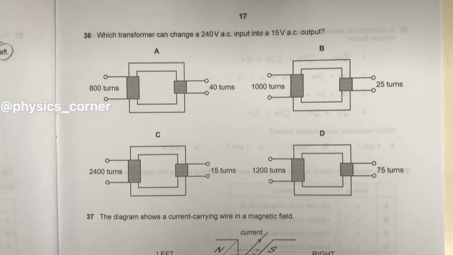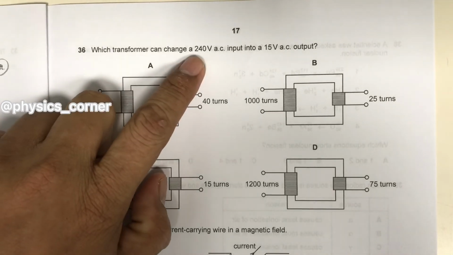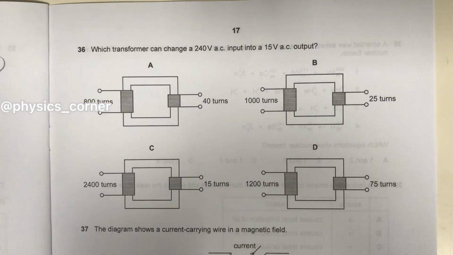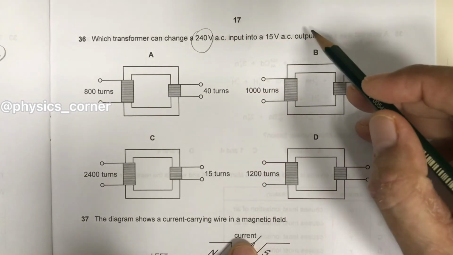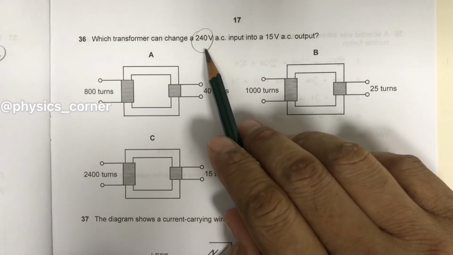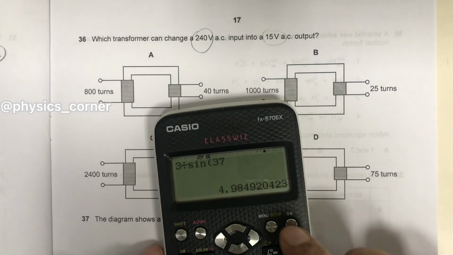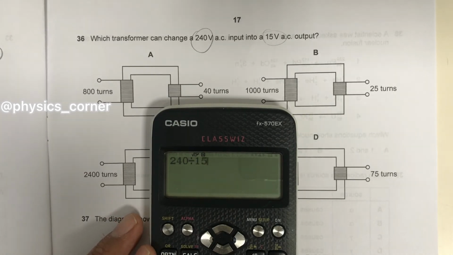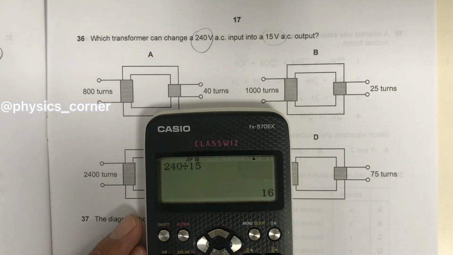36. 5 more numbers. Which transformer can be used to change a 240 volt input into 15? Oh, you see this is 240 to 15, something ratio, 240 divided by 15, 16 times, yeah.